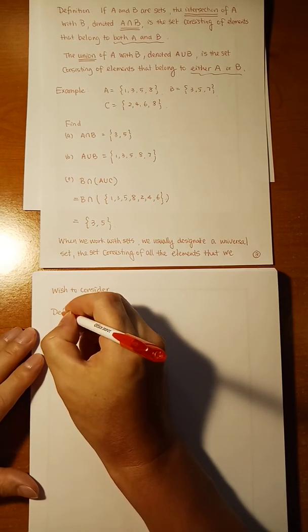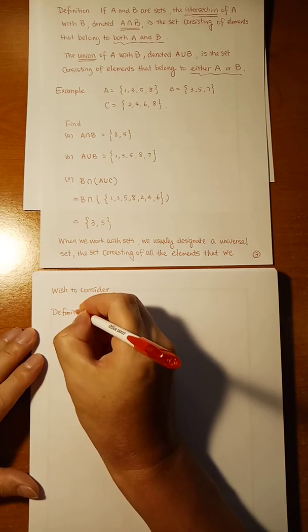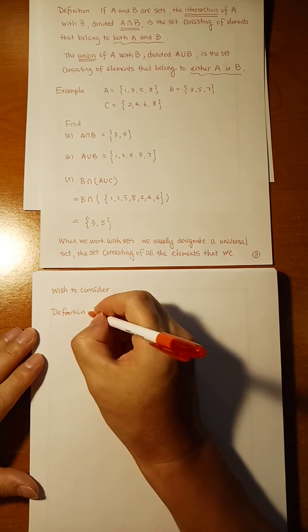Okay, so now let's assume the definition, sorry.